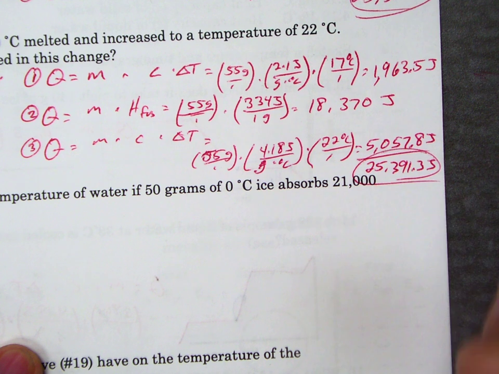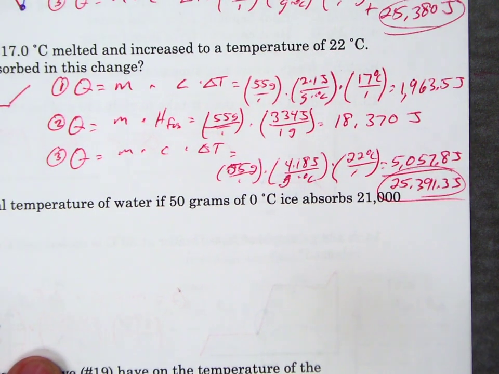Now, adding all of these up, we'll get 25,391.3 joules. And that's the total amount of energy needed to heat up this sample to 22 degrees Celsius.